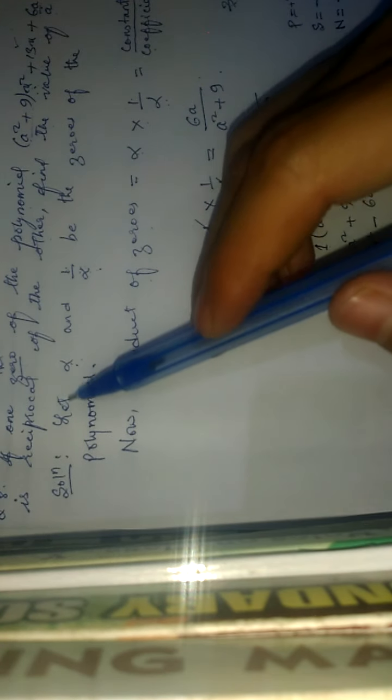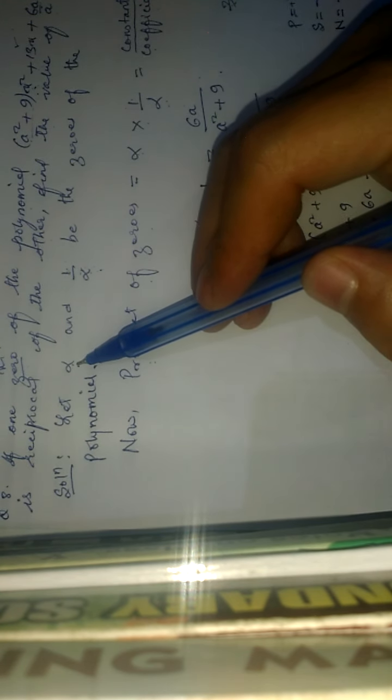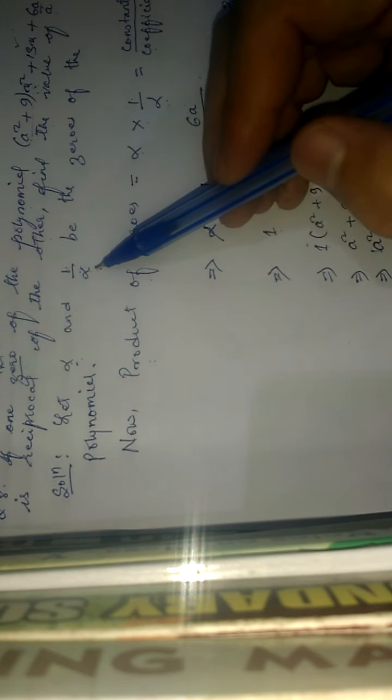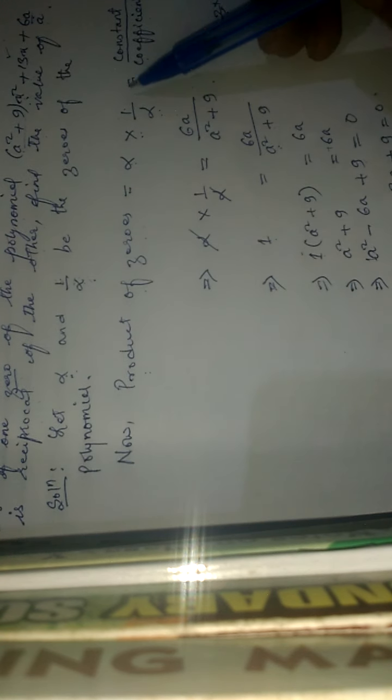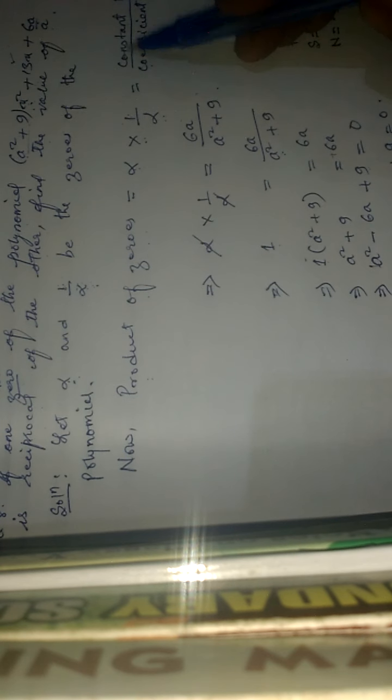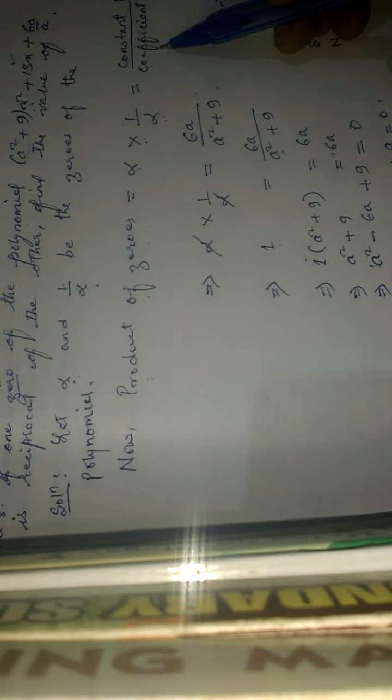That means we let alpha be one of the zeros. Then the other zero will be 1 by alpha, since it is the reciprocal of the other. Then we know that the product of zeros, that means we have to multiply these two, alpha into 1 by alpha, is equal to what? Constant term divided by coefficient of x squared. Here our constant term is 6a and the coefficient of x squared is a squared plus 9.